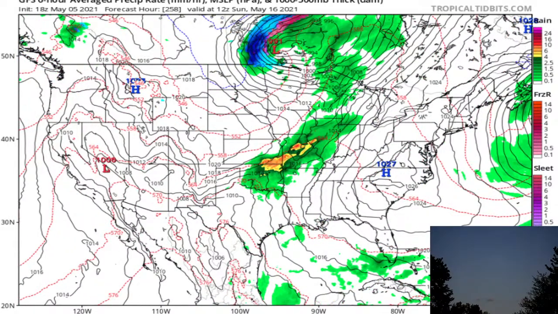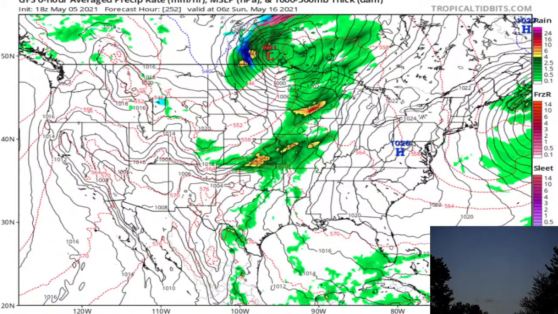And then a whole line of convection through Tornado Alley right there, all the way from Oklahoma up to Illinois, western Illinois. We've got 12Z on Sunday the 16th, so that's over a week out.